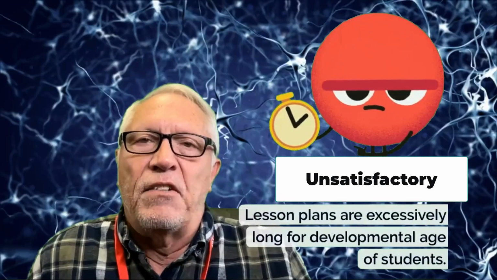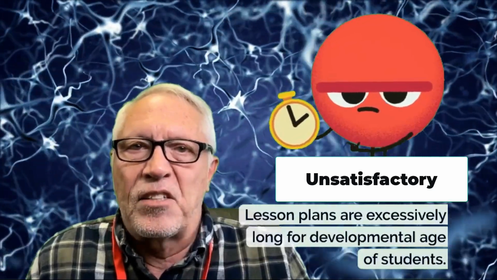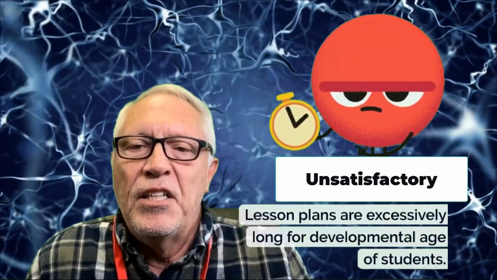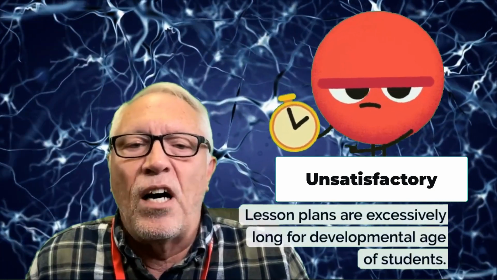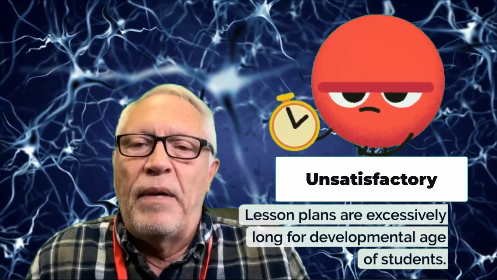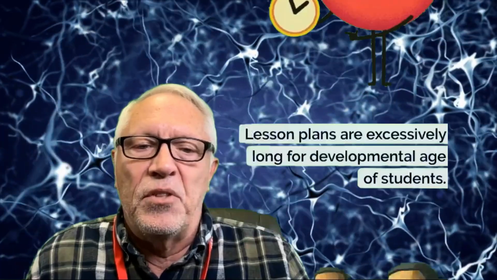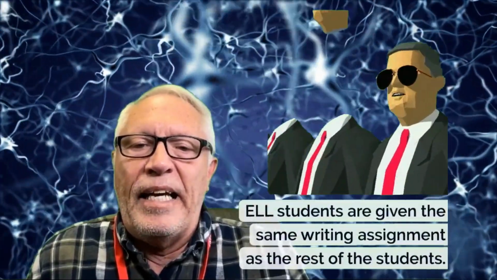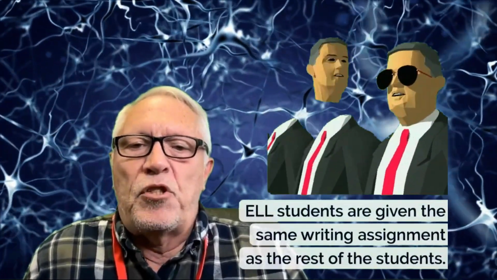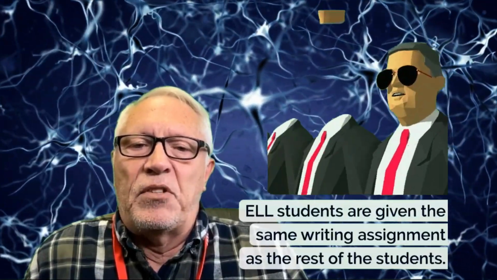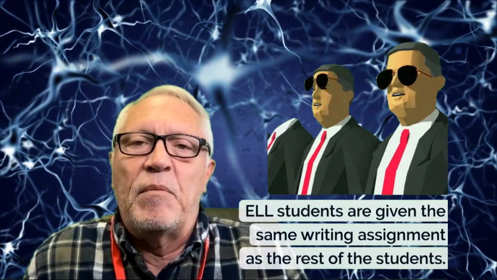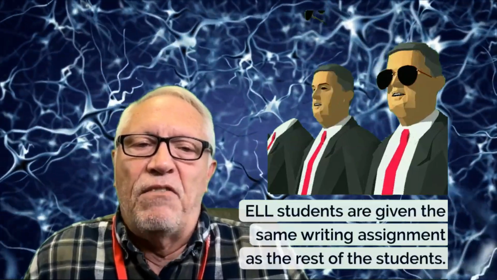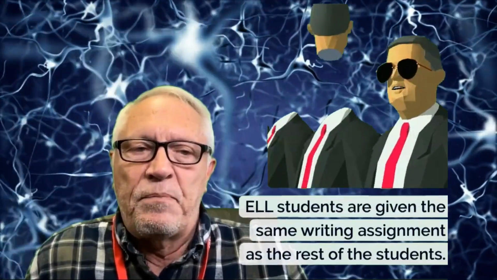One of the first characteristics of this level is the teacher has little sense of time in terms of the lesson being either too long or too short to match the developmental age of the students. There seems to be an assembly line approach, such as ELL students are given the same writing assignment as the rest of the students. There's just very little differentiation.